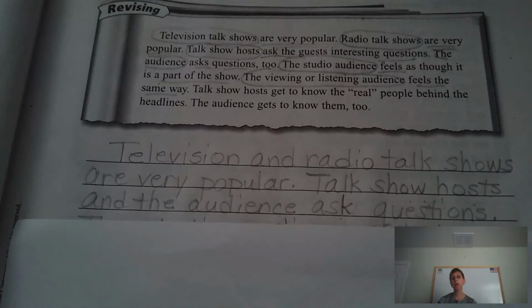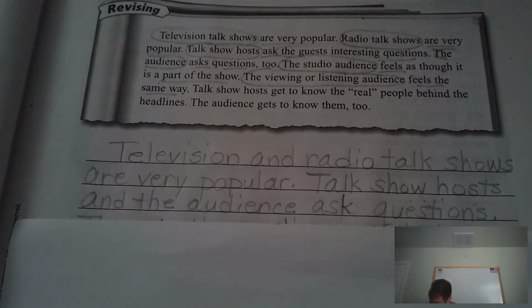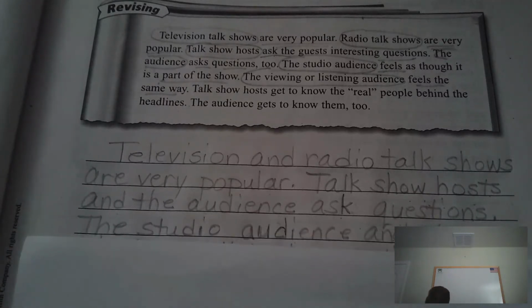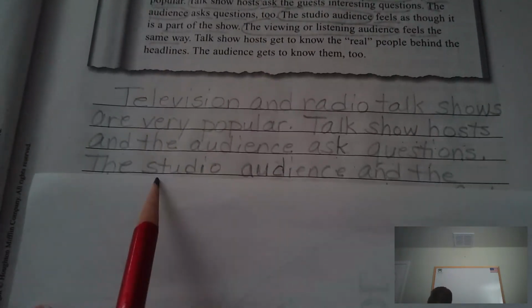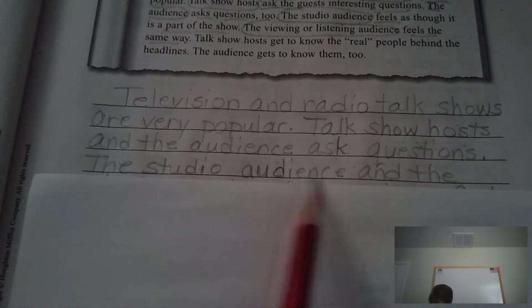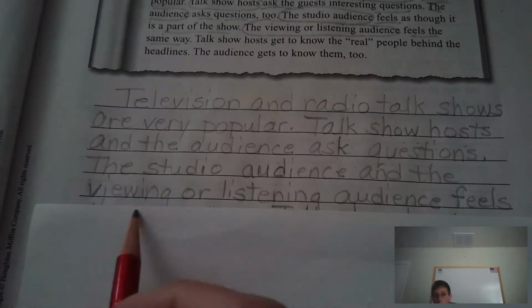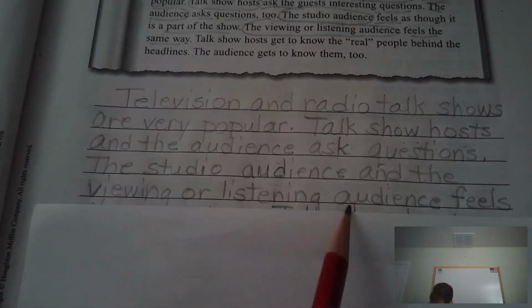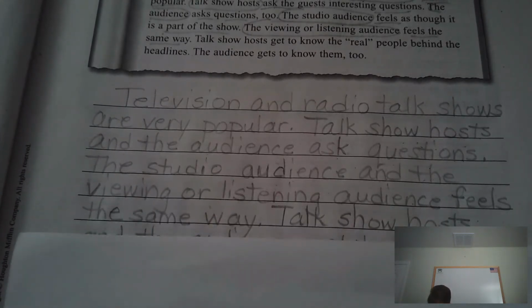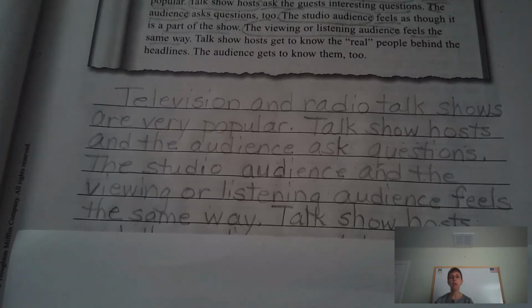So we actually have three parts to that subject, because we have a studio audience, we have a viewing, and a listening audience. So now when we go to write it, we start out with the studio audience and the viewing or listening audience feels the same way. Because we want to say that they're both feeling the same way. They both feel as though they are part of the show.